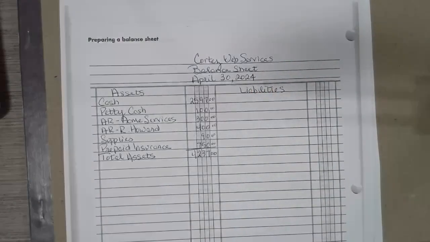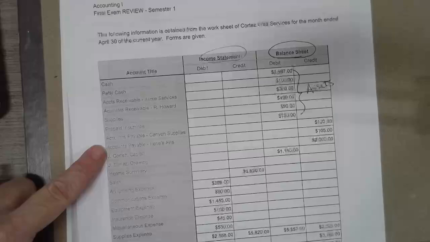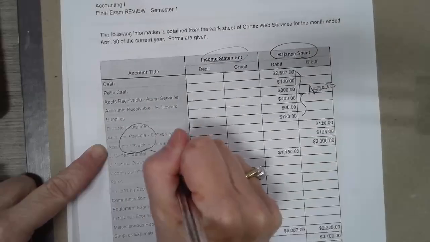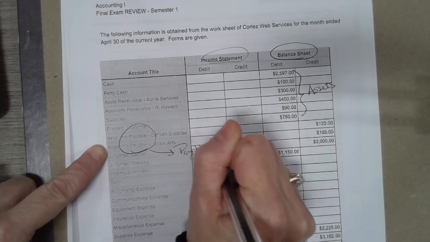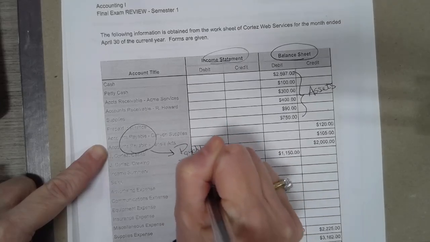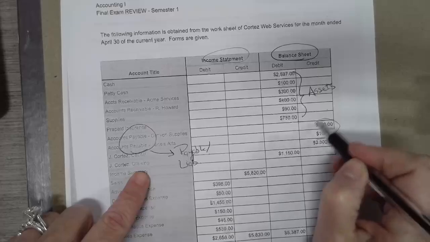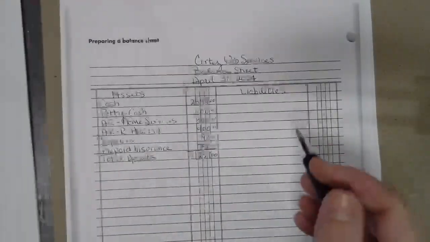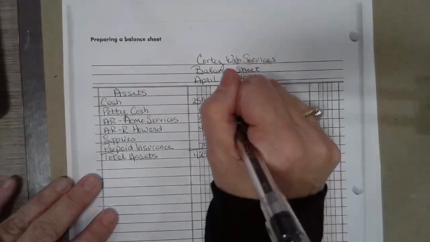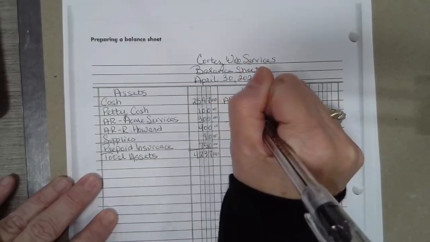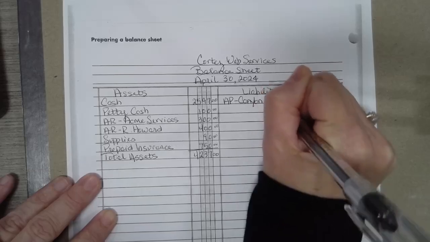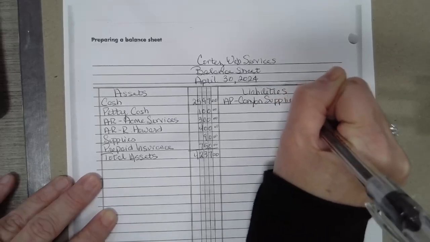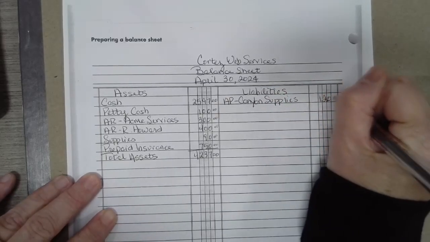So now I'm going to come over to my right side, and I'm going to center the heading Liabilities. Liabilities are anything with the word payable in it. And these are liabilities. Okay, so we've got these two here. So I'm going to go ahead and write those in. So I've got accounts payable, Canyon Supplies for $120.